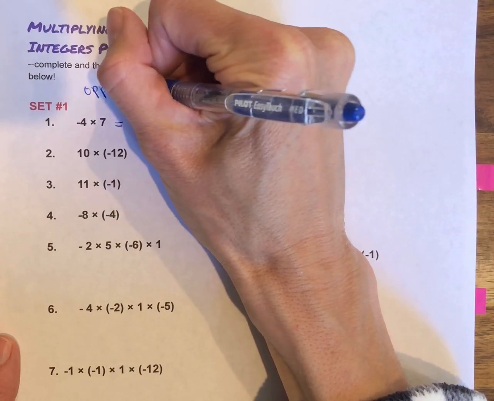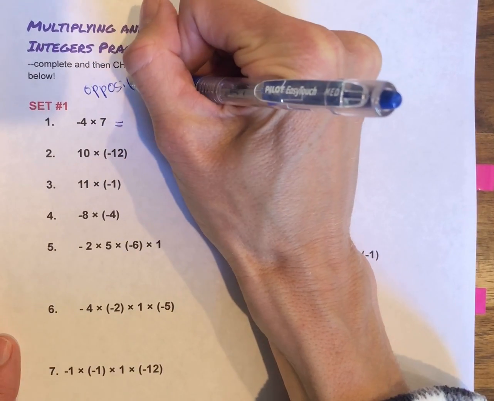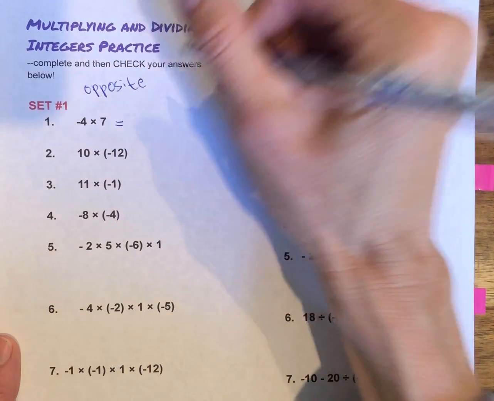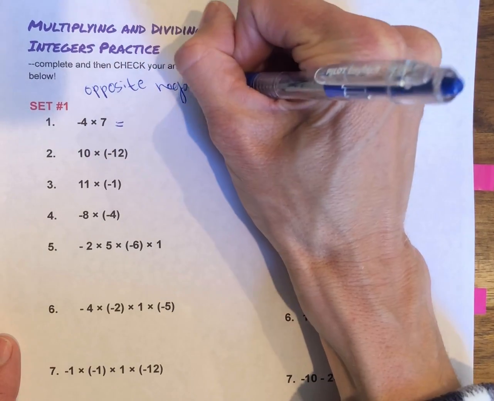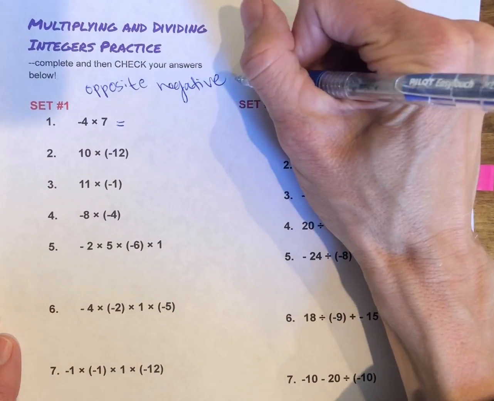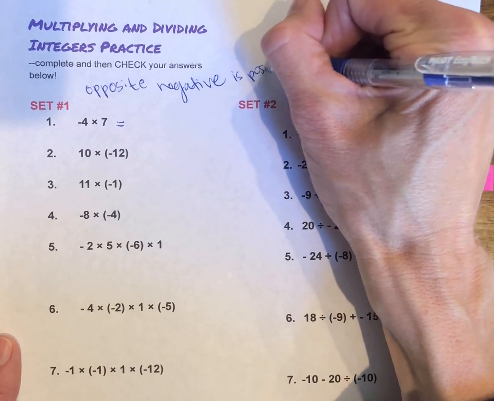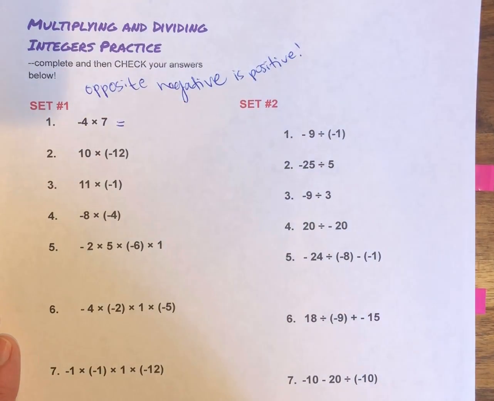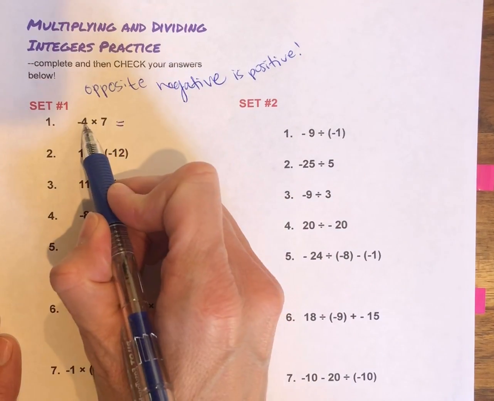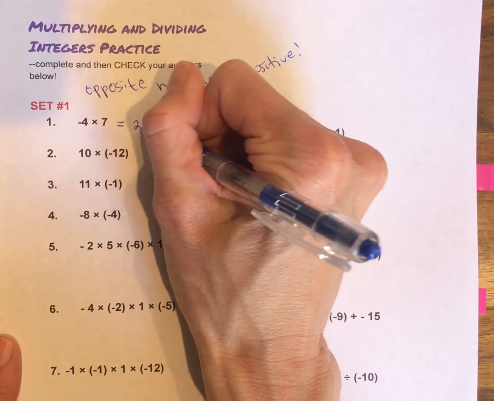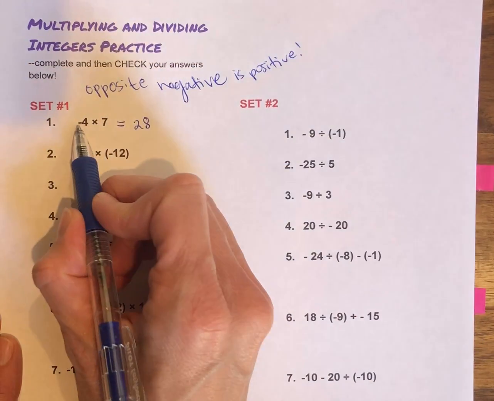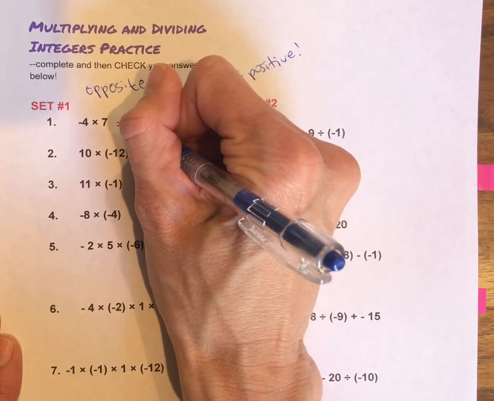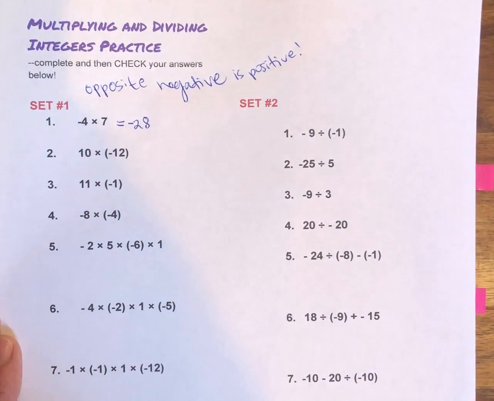The key idea is we're thinking of the opposite of a negative is a positive, and vice versa. So 4 times 7 is 28. And the opposite of a positive makes it a negative 28.